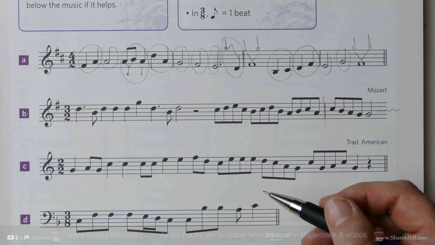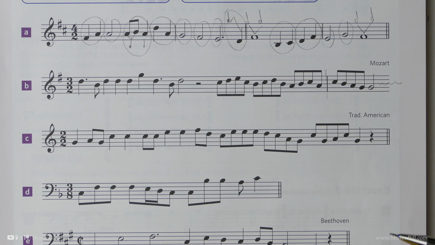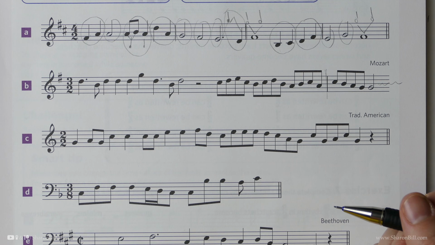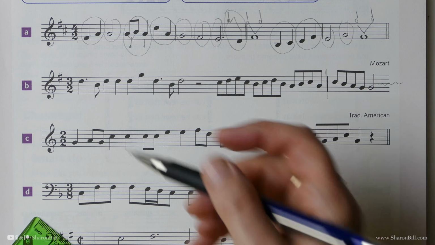So perhaps now try this on your own. Just press pause and then pop back into the video and we can check them through together. I'm hoping that you've had a go of these, so let's check these through together.